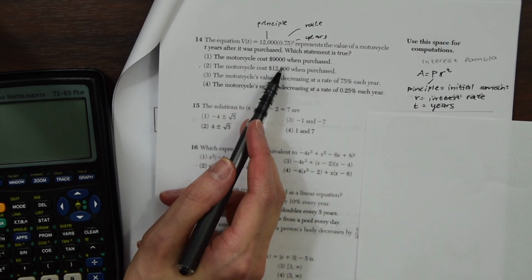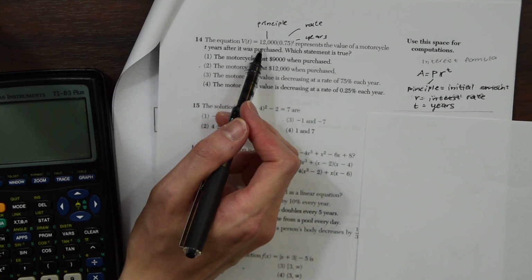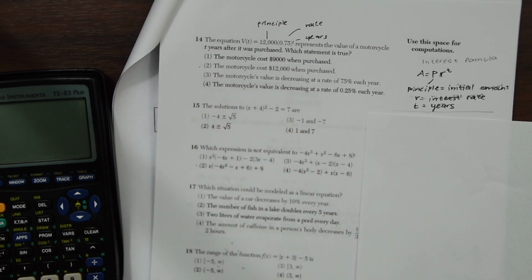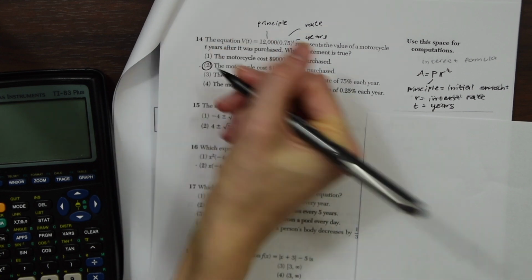The motorcycle cost $9,000 when purchased. So that's not true because it was $12,000. Two, the motorcycle cost $12,000 when purchased. Yes, so that's our answer.